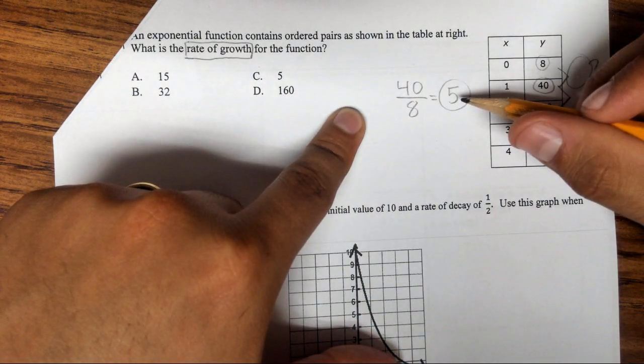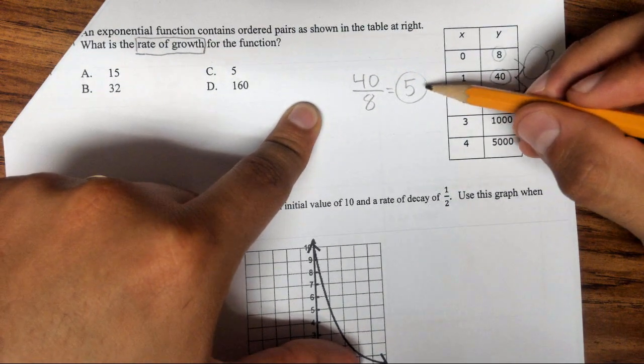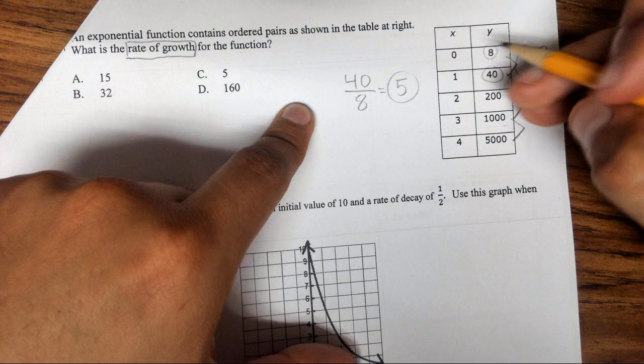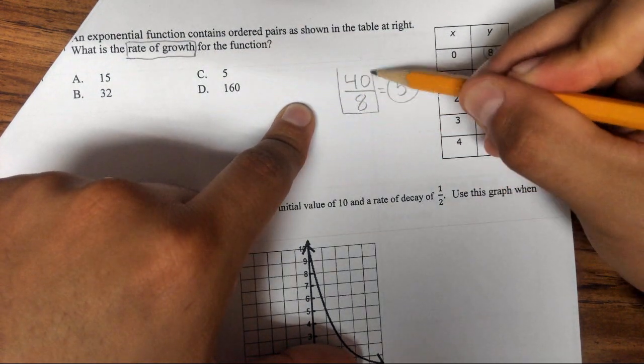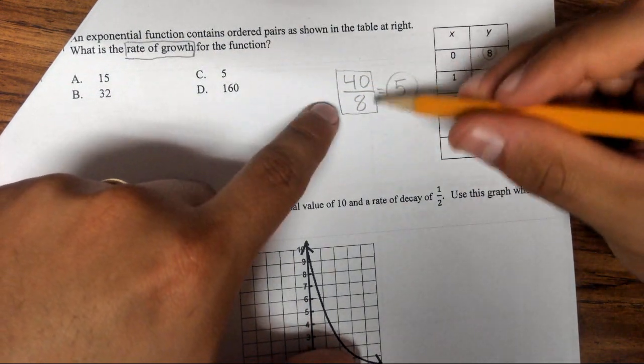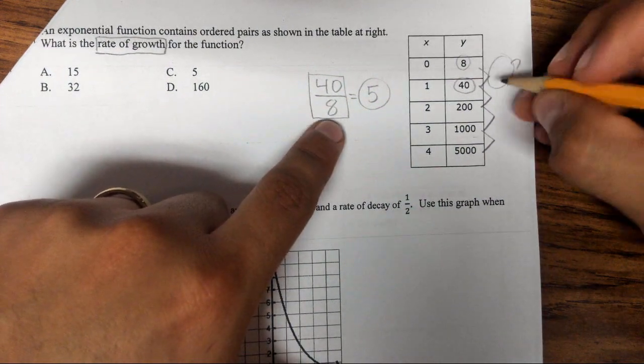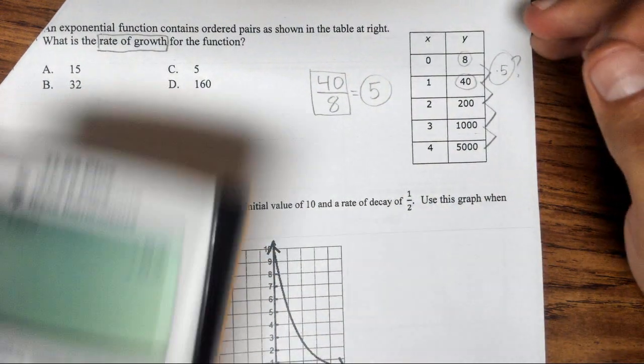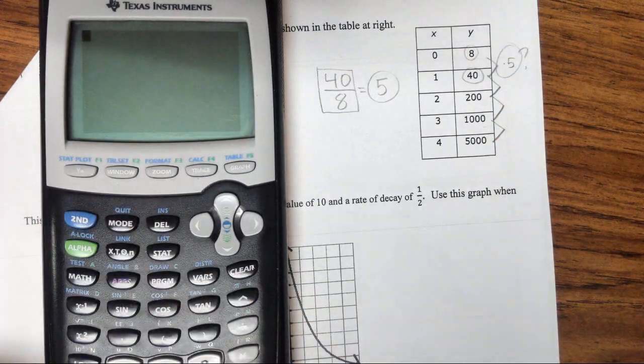Okay, once I have that 5, that tells me that my rate is going to be 5. I'm multiplying by 5 each time. Again, that's what this helps you do. So 40 divided by 8 gives me 5, which then you would have to go in and check to make sure that all of these are multiplied by 5. Which again, you just check in your calculator really quick.